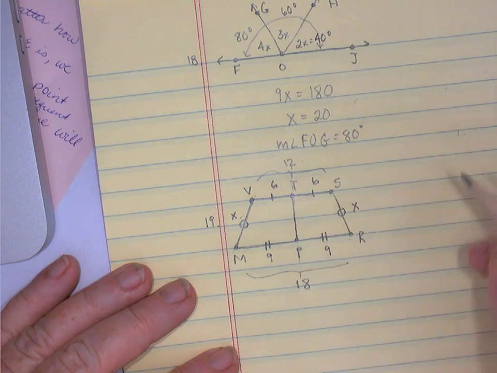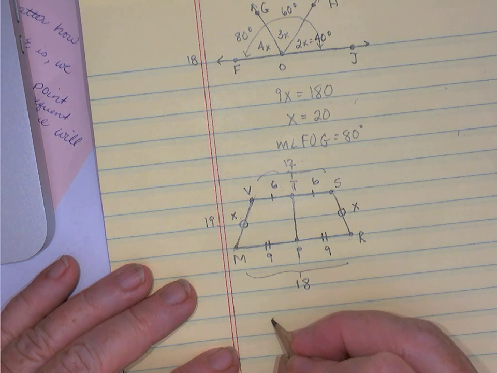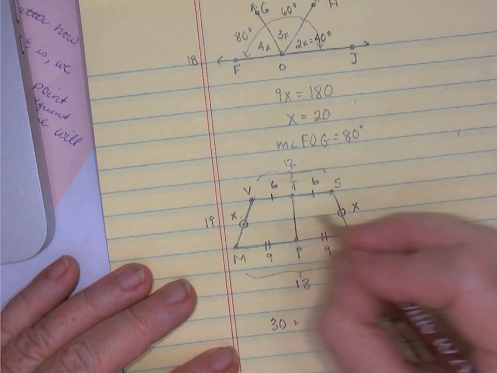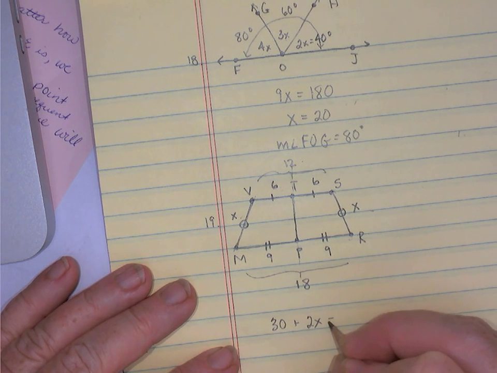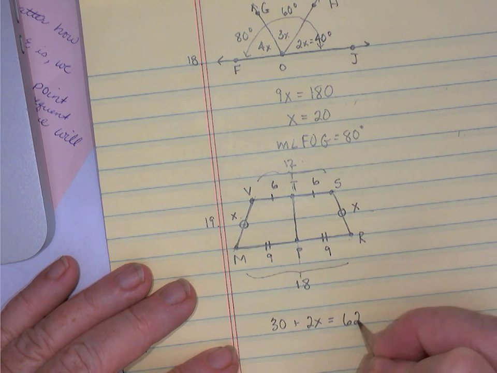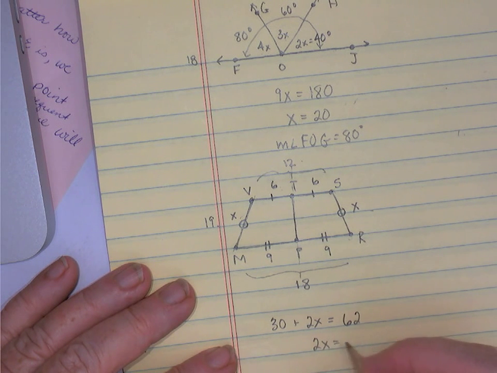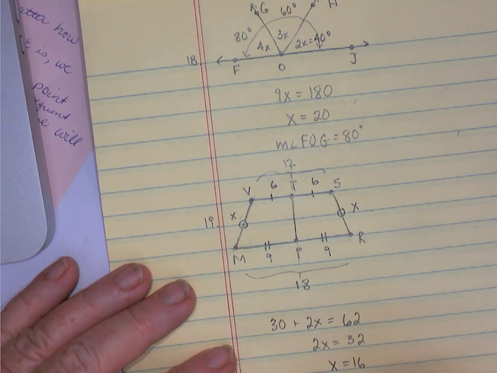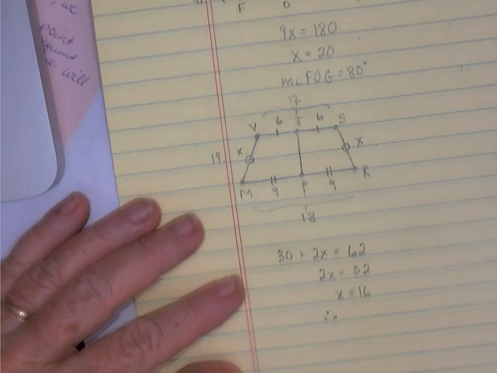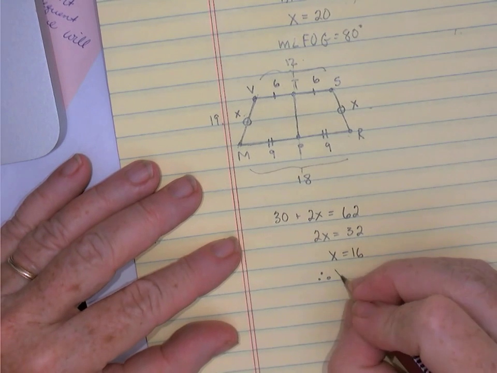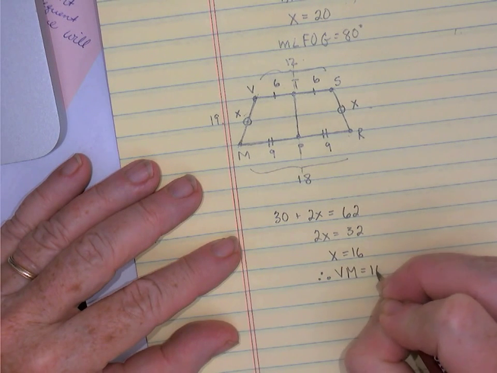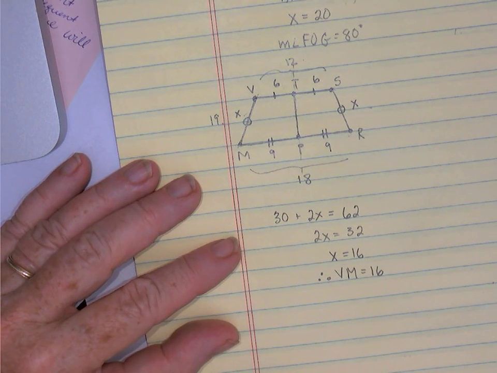If we add those together, we're going to have 30 plus these two, 2x, is equal to the perimeter, which they told us is 62. Let's subtract 30 from both sides. Divide by 2. So I know x is 16, so therefore, VM is 16. Okay, good.